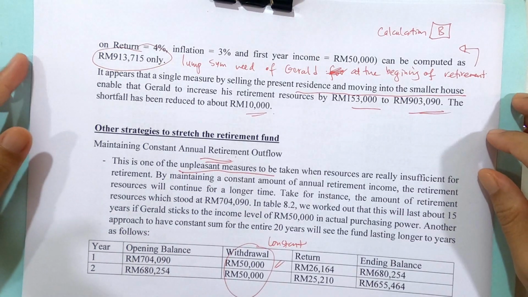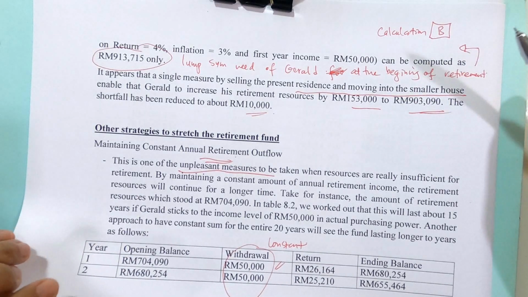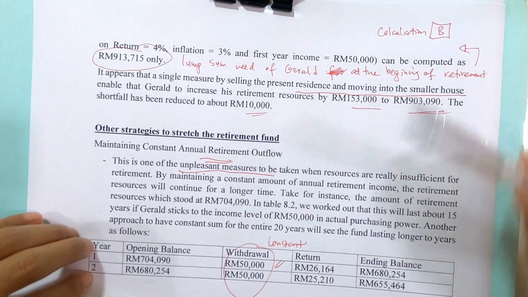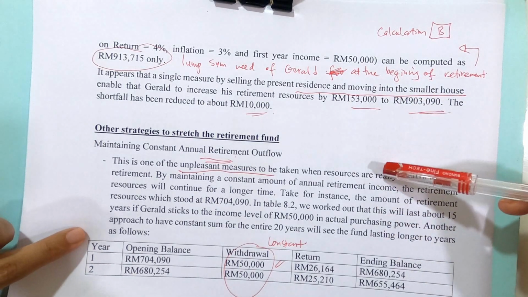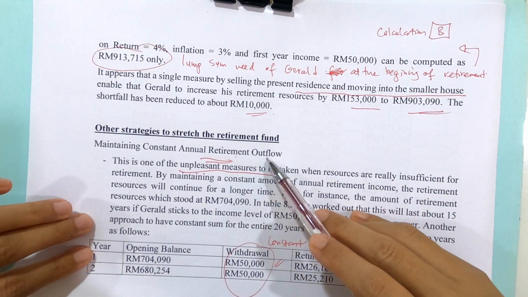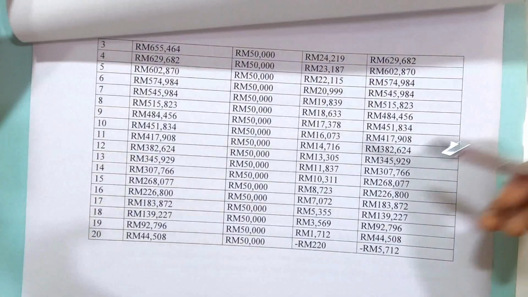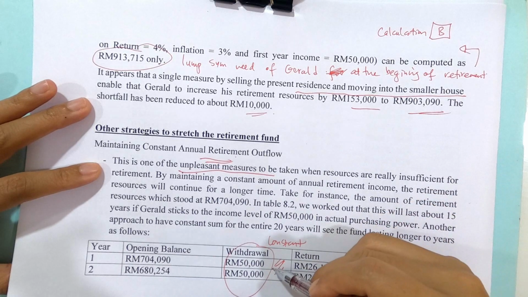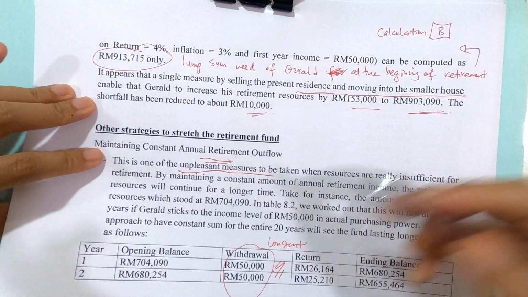All right, besides the strategies that we discussed just now, what are other factors that we can also take into account that possibly will improve the retirement fund of the client? Possibly the client can also consider maintaining the annual retirement outflow. So despite including inflation in the calculation, it is also possible that the client tries to maintain the lifestyle with a similar amount of retirement income, that is 50,000 per year.